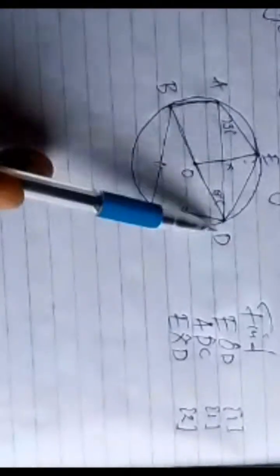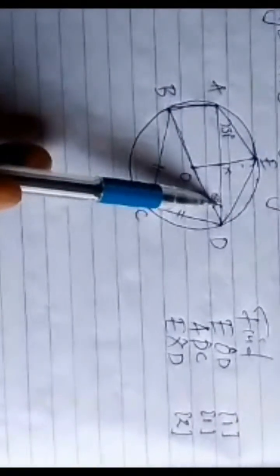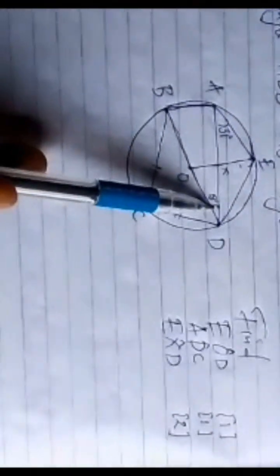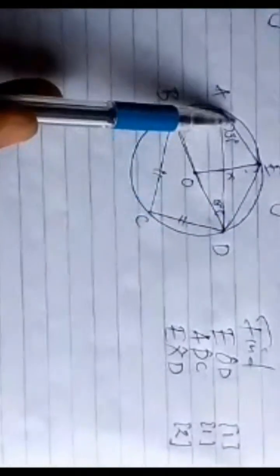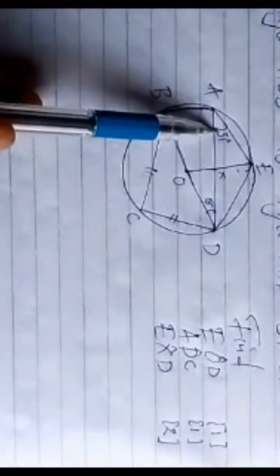In the following diagram, A, B, C, D, and E are points on the circumference of a circle center O. Angle ADB is 18 degrees, angle EAD is 31 degrees, and BC is equal to CD. So angle ADB is 18, so this angle is 18 degrees. Angle EAD, this angle is 31 degrees.